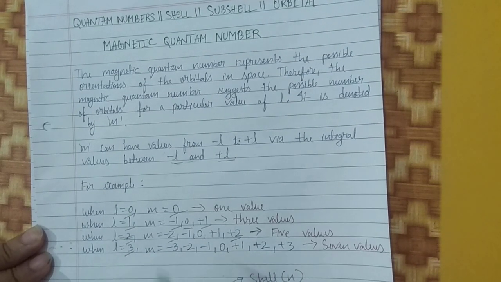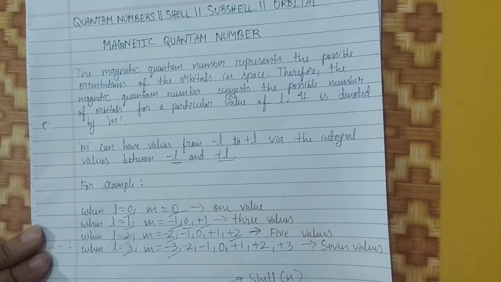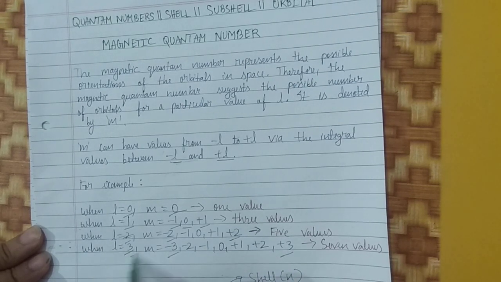For L equal to 3, the value of m will start from minus 3 and go up to plus 3, taking all the values between minus 3 and plus 3. That's why there are 7 values of m for L equal to 3.